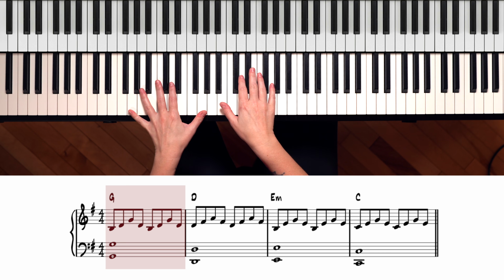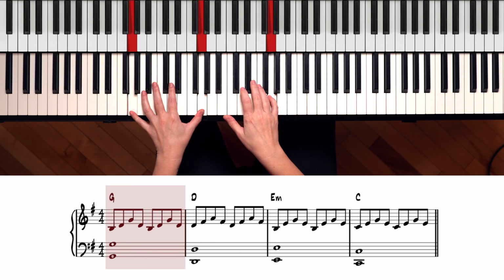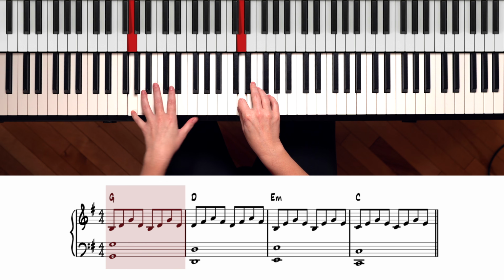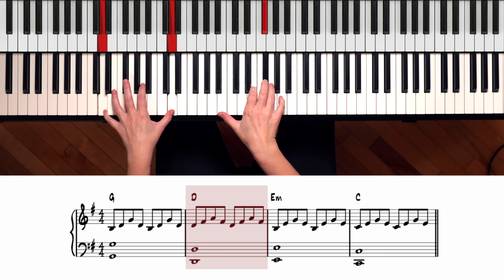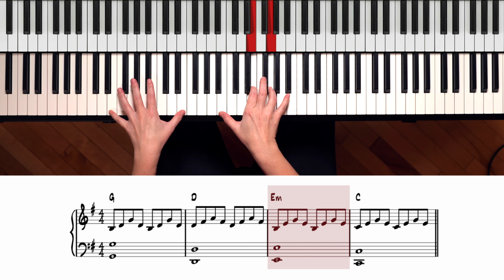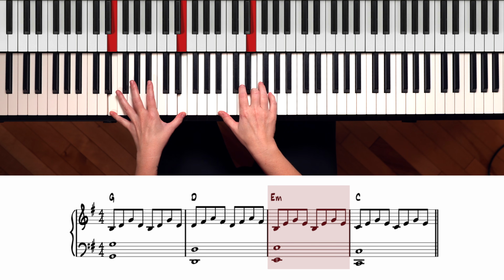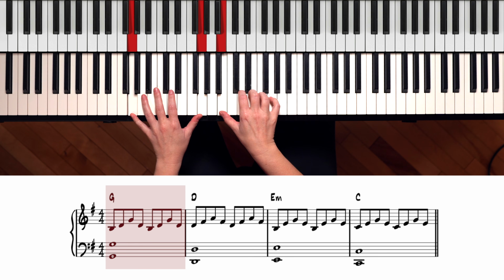All right, so we go from 1 and 2 and 3 and 4 and moving to D. Like this, 1 and 2, and moving to E minor. So this one was this chord inversion, so we start on B again. 1 and 2 and 3 and 4, and moving to C in root. And just like that. This pattern is very beautiful, so have fun with this one.